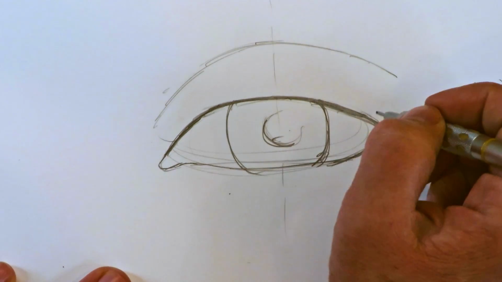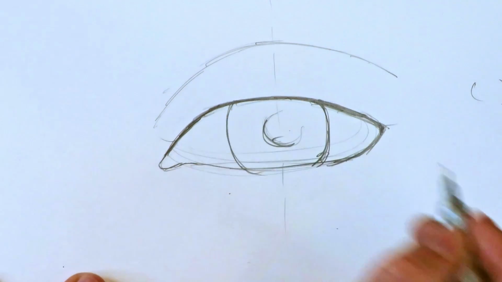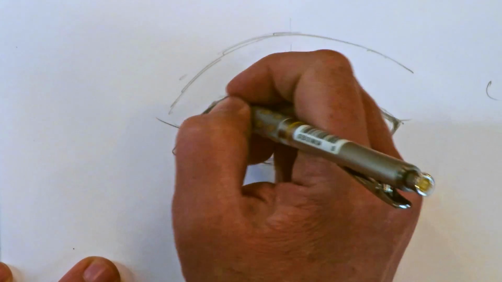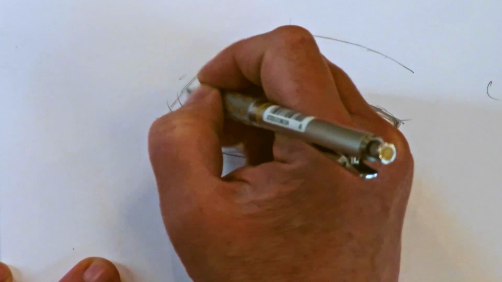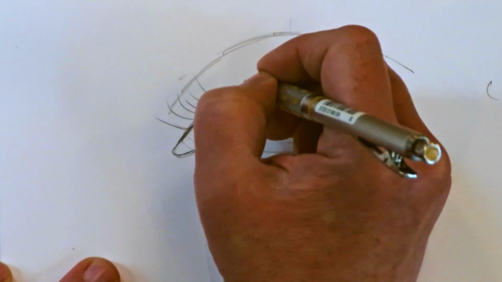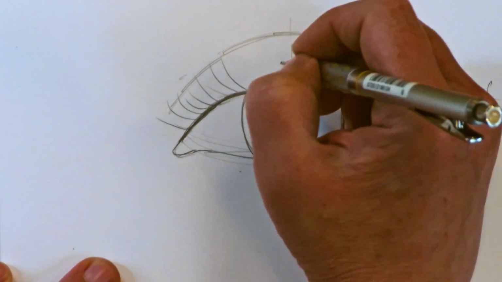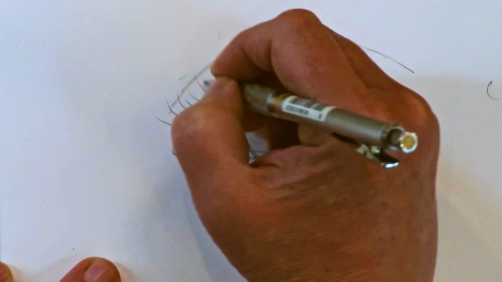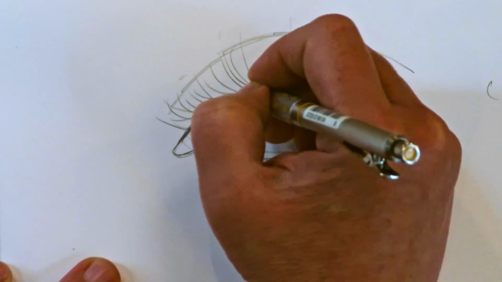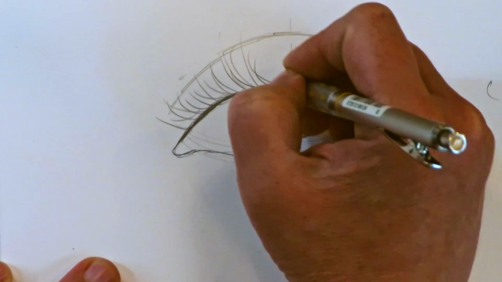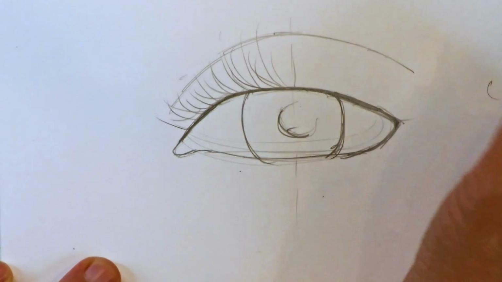Then we need to do the flick. So I'm going to start this side first, and we're going to do a nice flick. And we're going to keep going. It's a big eye, so it's a little challenging. And remember, there's layers and there's varying lengths. So we can have some that are wonky and we can have some that are not.